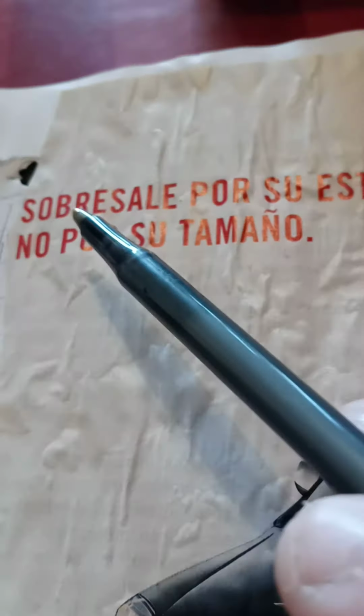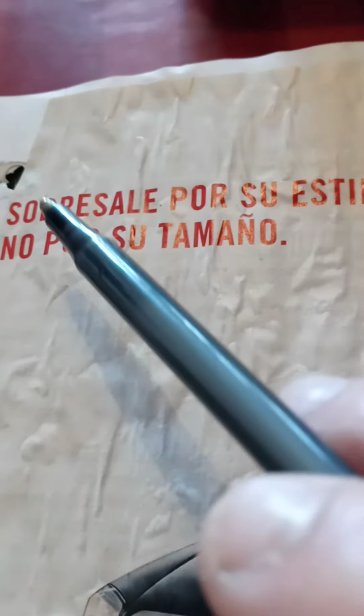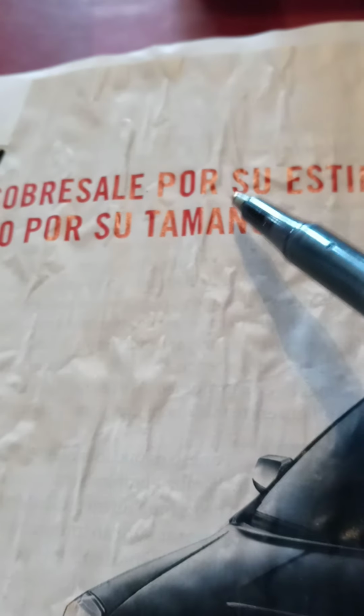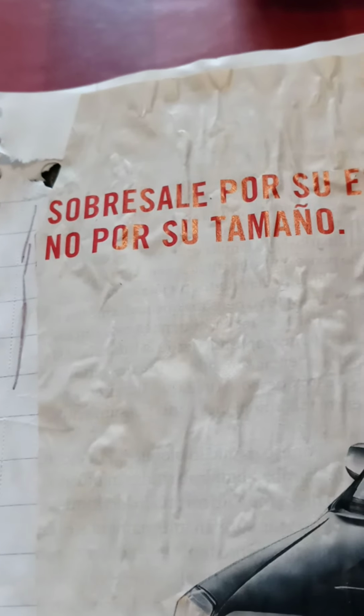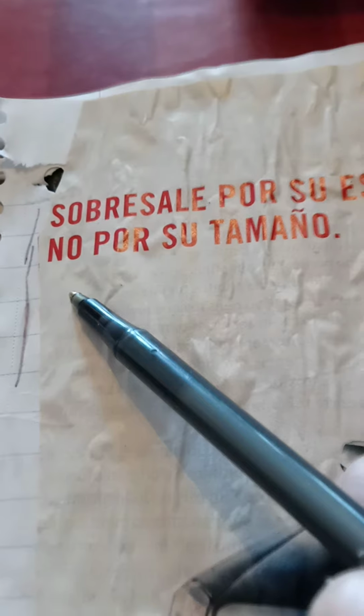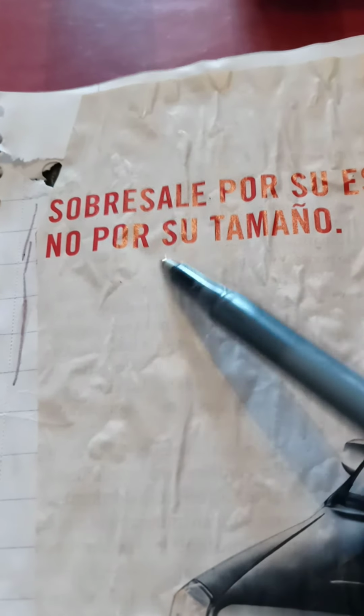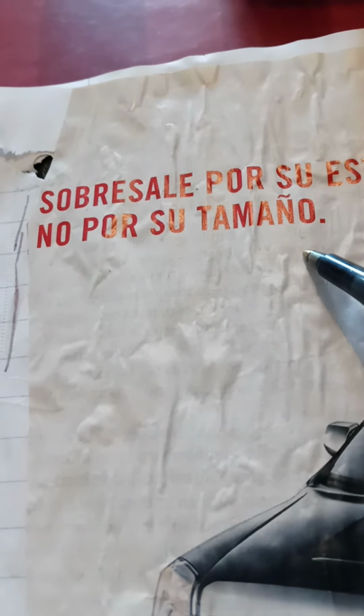Okay, but let's read about it. Sobresale por su estilo. Now we know what this means. The sentence here says it stands out for its style. No por su tamaño. Not for its size. And there we go. The car is not too big, not too small. The size is not in question. It's the style, the way it looks.